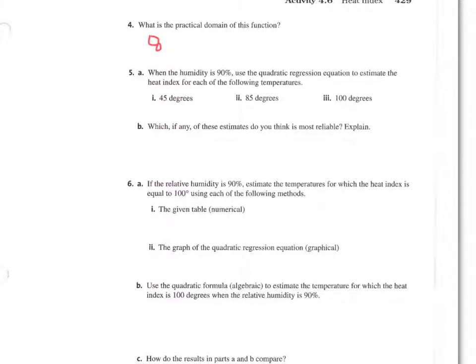It's not working, so we'll just go with that 8. So t could be in between maybe 80 and maybe 100. Those are practical temperatures.